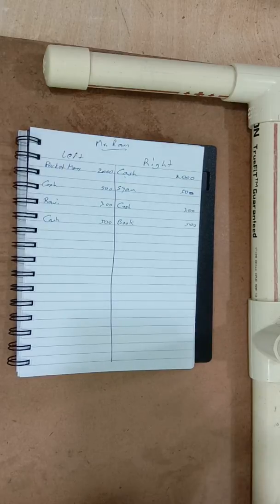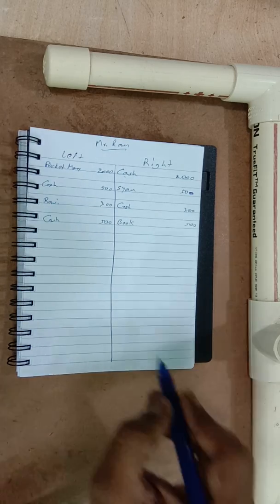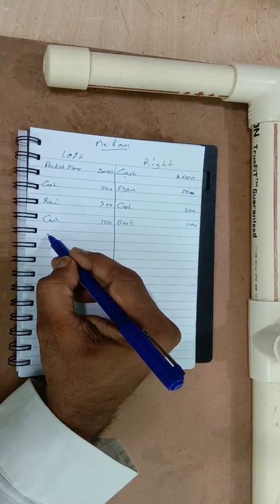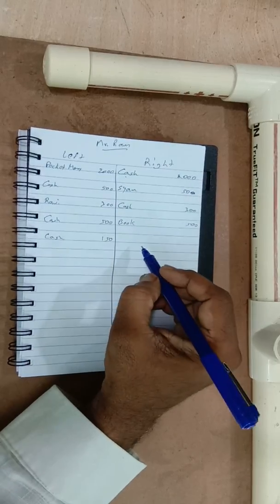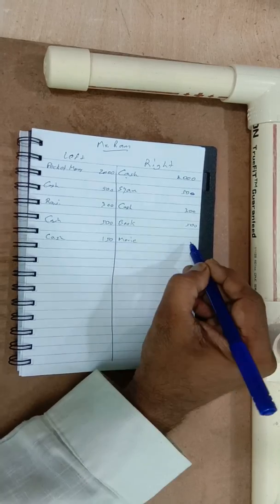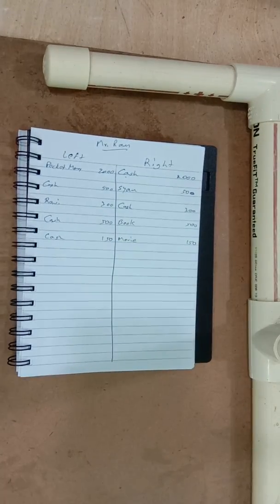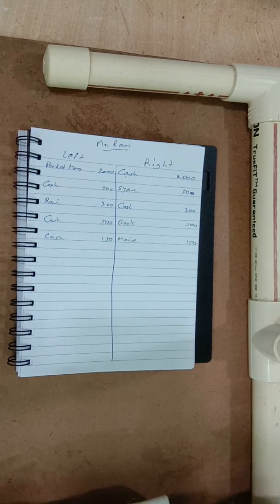Because I have a lot of money on my hand today, I'll go and enjoy a movie. But I should pay money, cash out, 150 rupees. Why did I pay 150 rupees? To watch a movie, 150 rupees. Now, friends, let us examine these transactions.